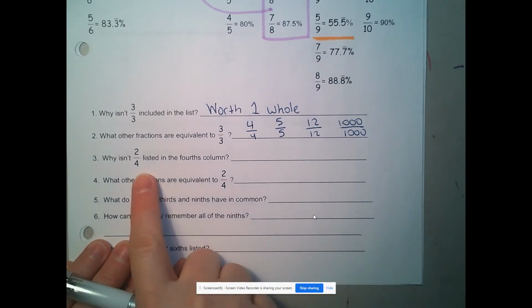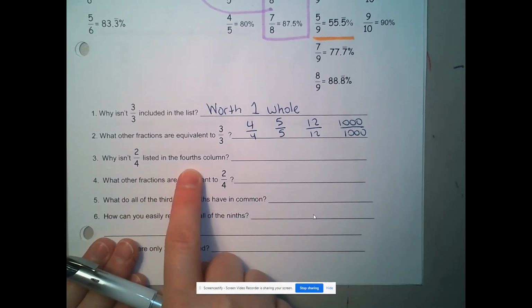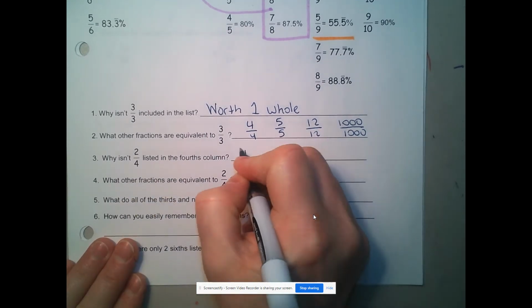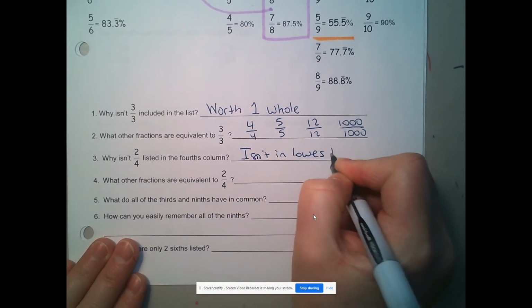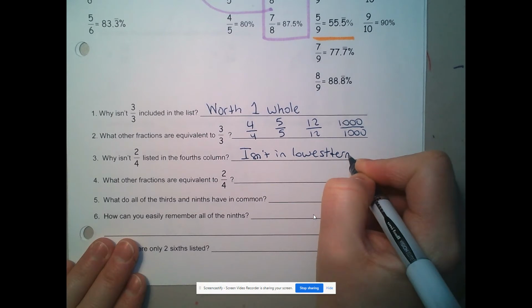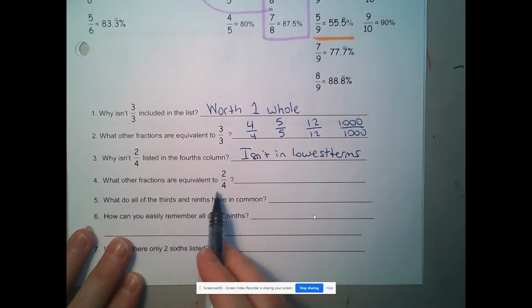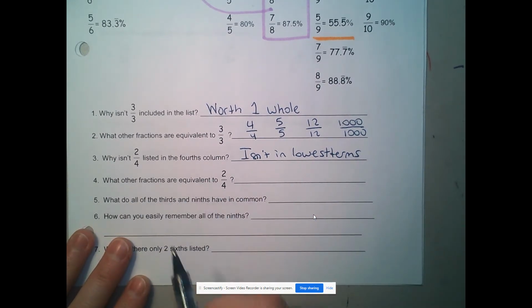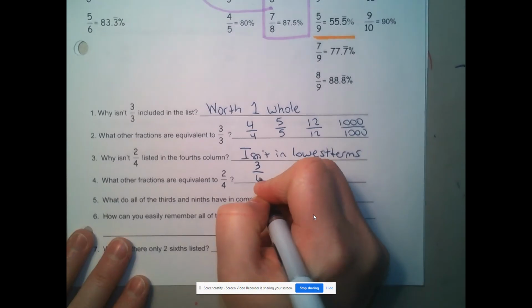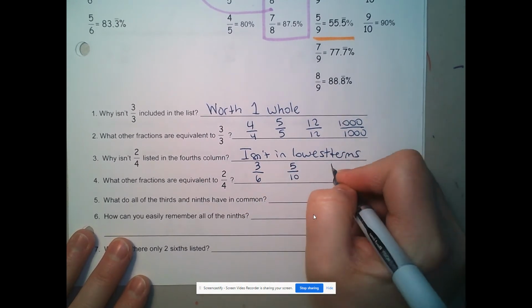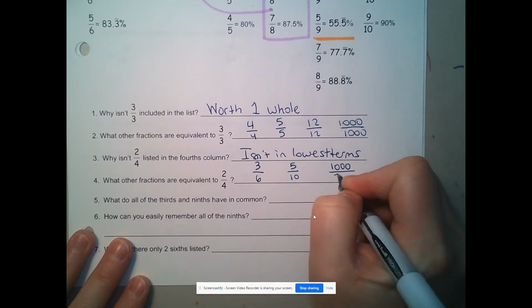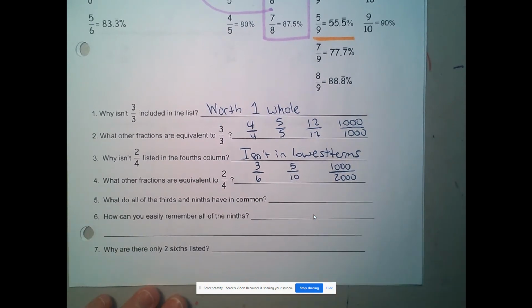So why didn't we put 2/4 in the fourths column? Well, we did sort of touch on that with the eighths and the ninths. 2/4 isn't in lowest terms, so we don't put anything that's not in lowest terms because that means it belongs somewhere else. What other fractions are equivalent to 2/4? Well, we know that 2/4 is worth 1/2. So anything where the numerator is half of the denominator is going to be another fraction worth 1/2. So we could do 1,000/2,000, and that would work.